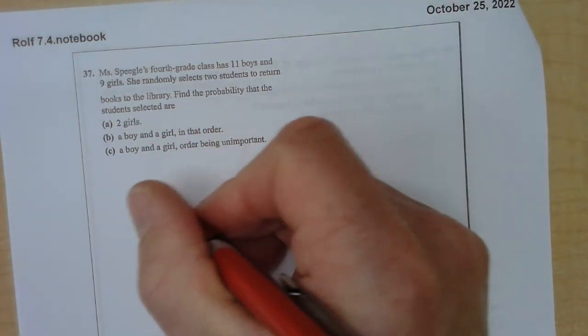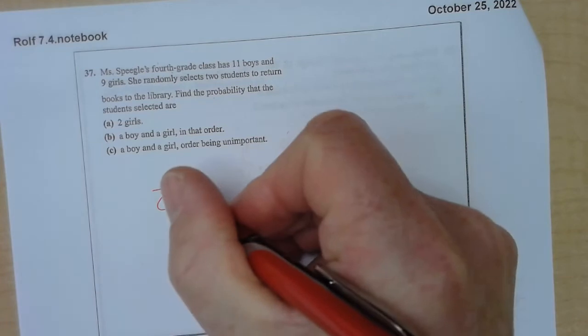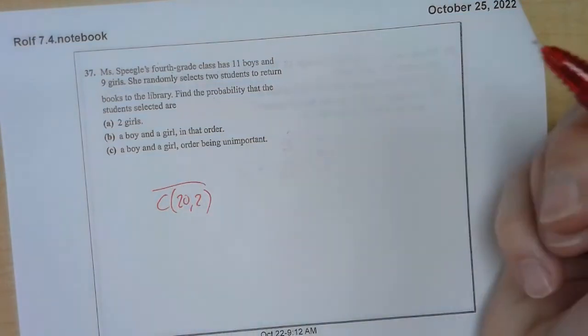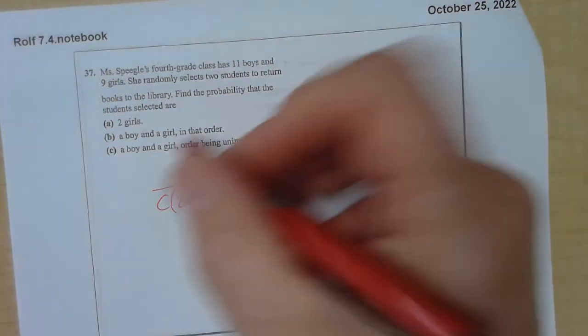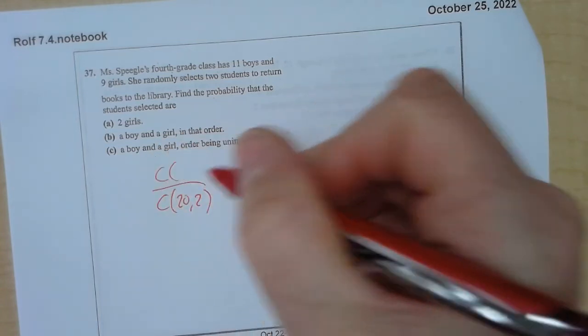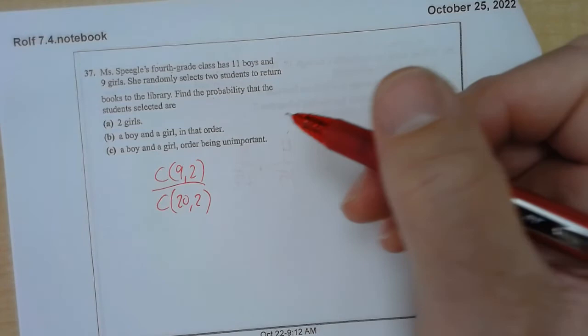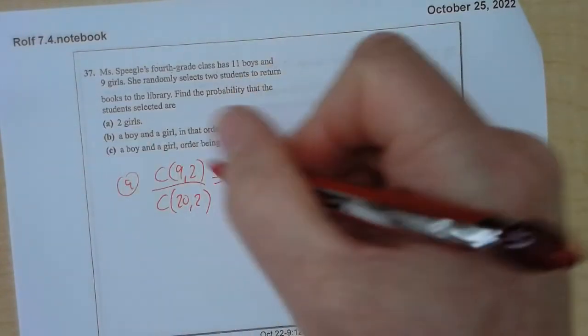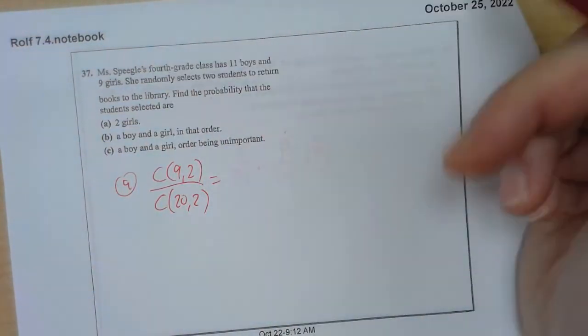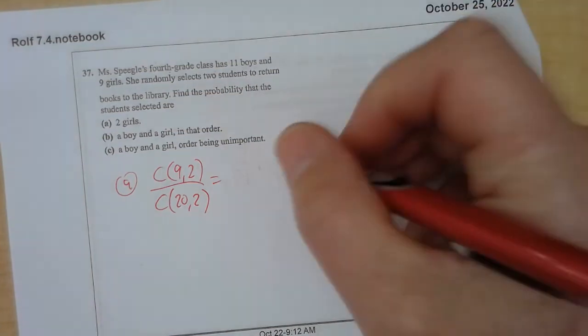So 2 girls. So that's C(20, 2), because there's 20 people in the class. And then we're picking 2 girls, C(9, 2). There it is. And that would be part A. Figure out that answer. You can get the fraction. You can check it with the answers that I gave you.